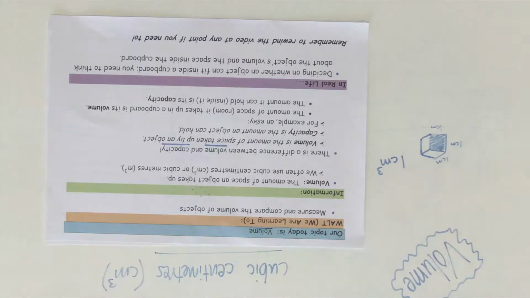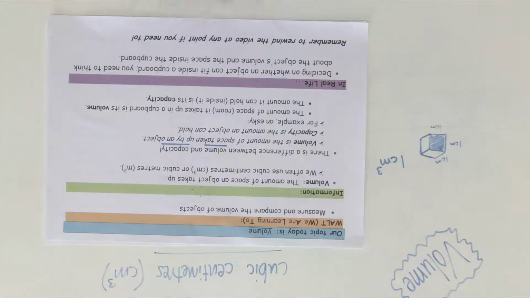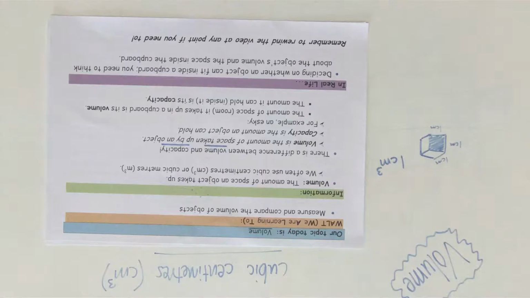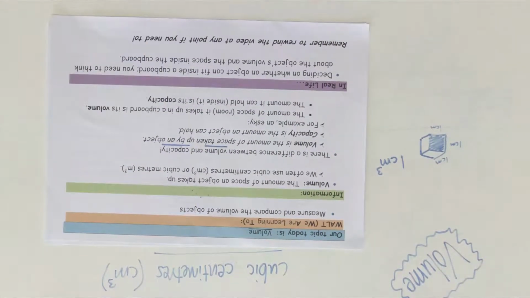D. Hoog. Today our topic is volume, and we are learning to measure and compare the volume of objects. Now, volume is the amount of space an object takes up, and we often use cubic centimeters or cubic meters to measure it.